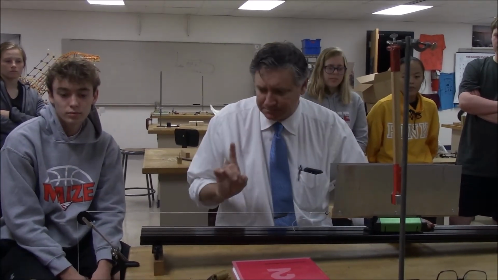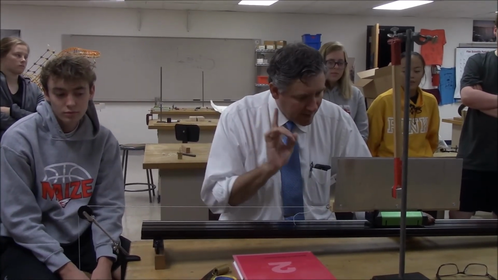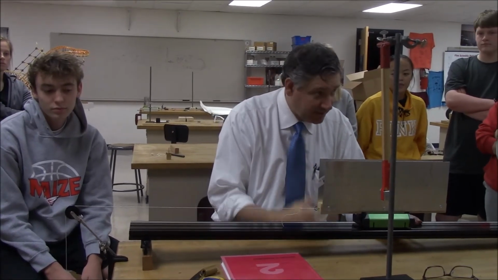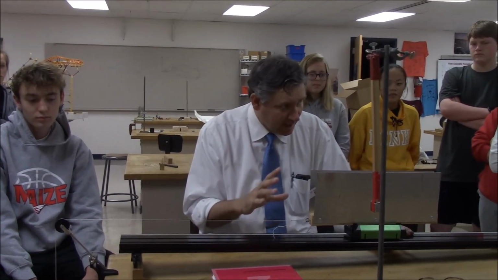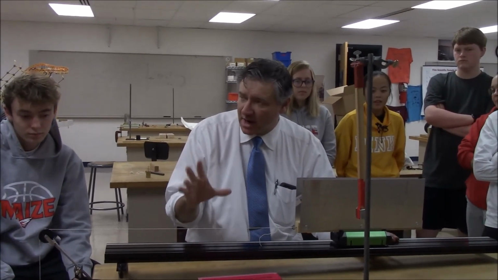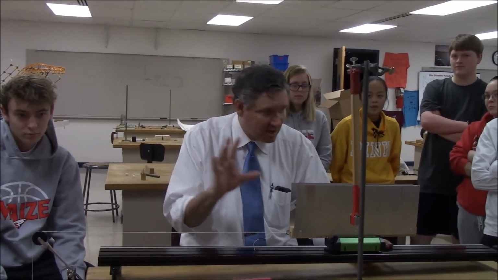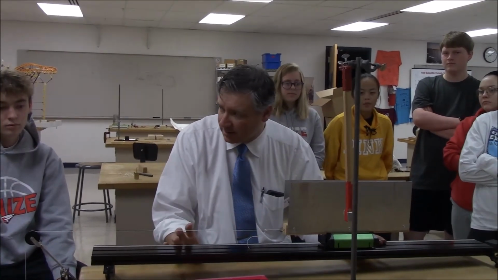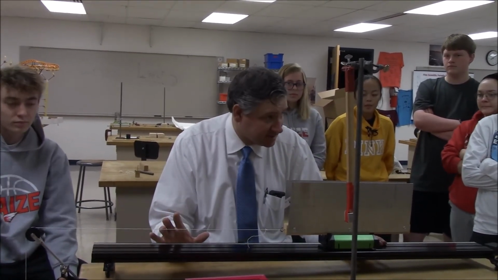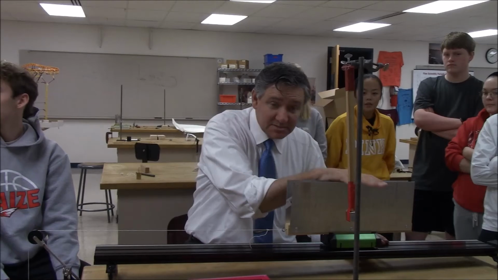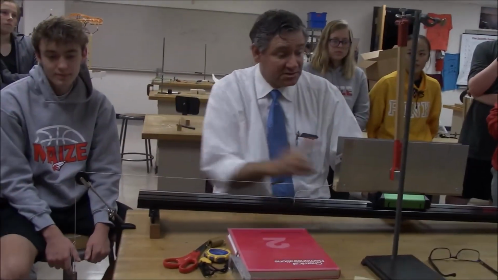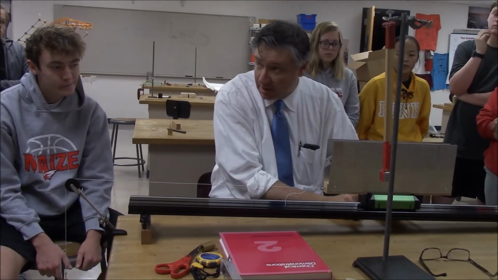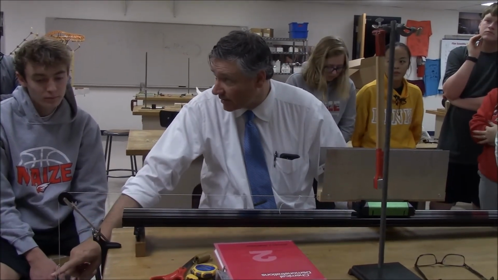Now, when I have this set up and I get my net force and want to calculate the acceleration, how do you always calculate your acceleration when you have your net force? What do you divide by? Total mass. It's going to be this mass plus the 20 grams, because that net force isn't just accelerating this cart, it's also dragging that 20-gram mass with it.